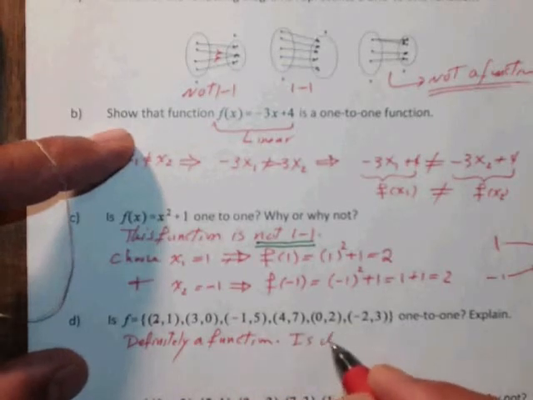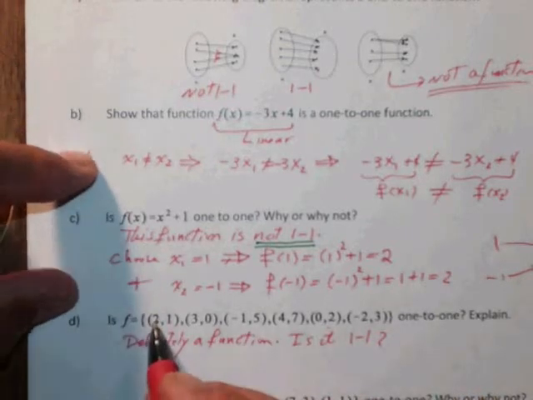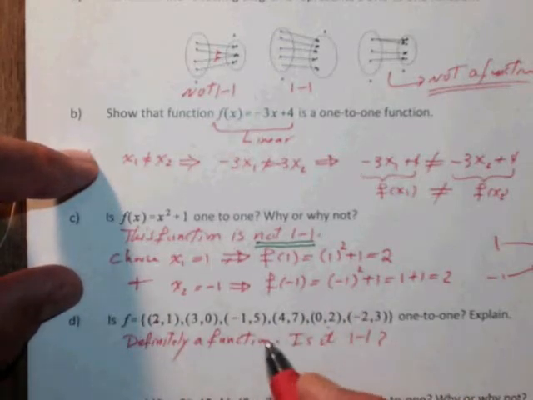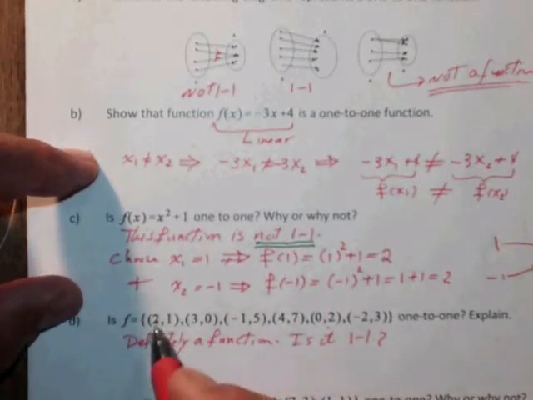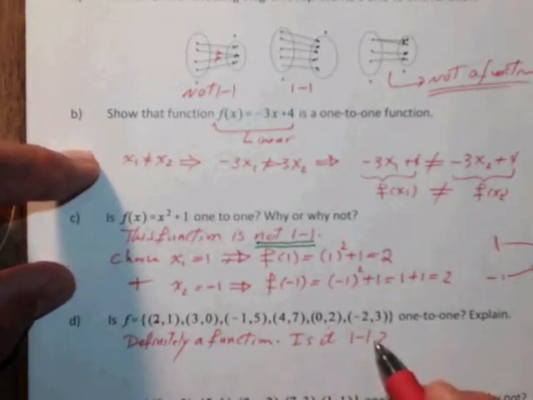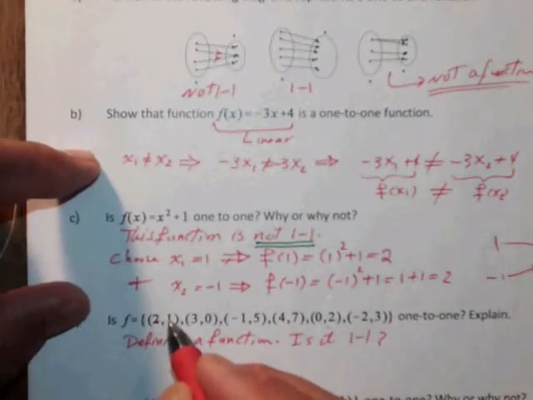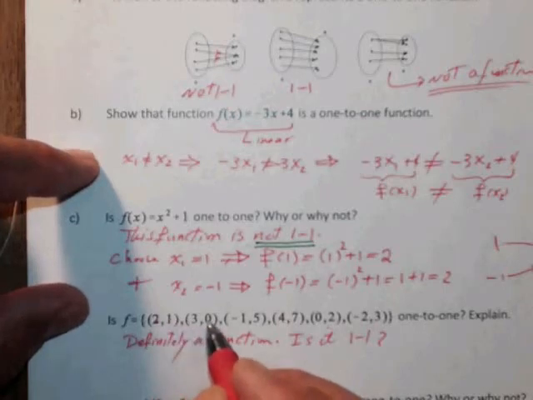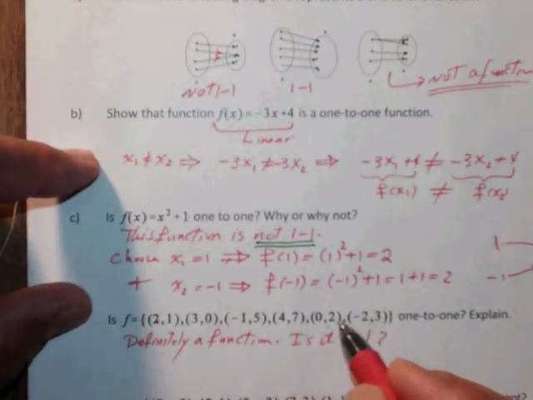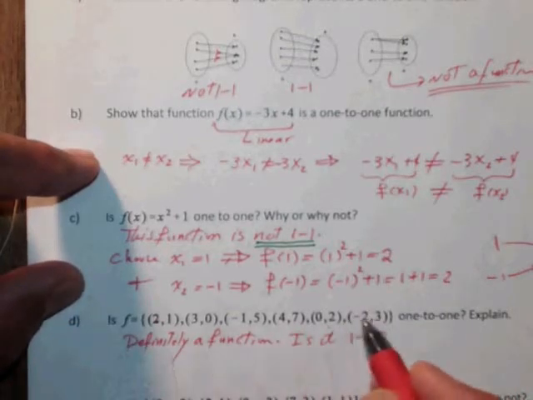Is it 1 to 1? Well, if the second number is not repeated, it's 1 to 1. But if the first number is not repeated, it's a function. Like here, you see, neither one of the first numbers is repeated. If the second number is not repeated, then it's 1 to 1. So you see, 2, 1 is not repeated as a second number. 0 is not repeated. 5 is not repeated. 7 is not repeated. Neither is 2 nor is 3. So the second numbers are not repeated.